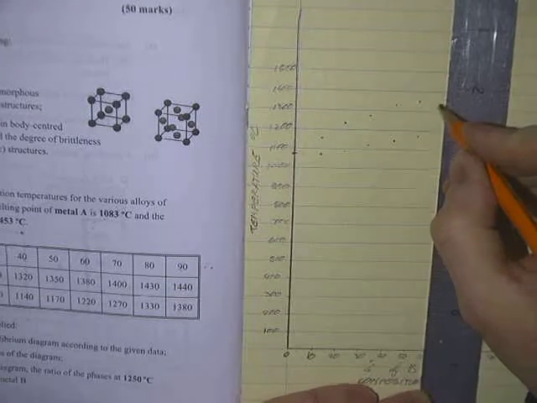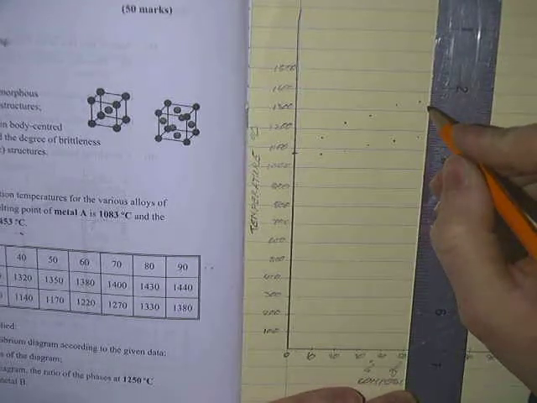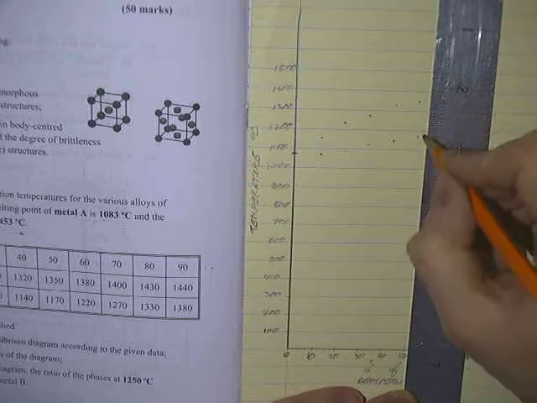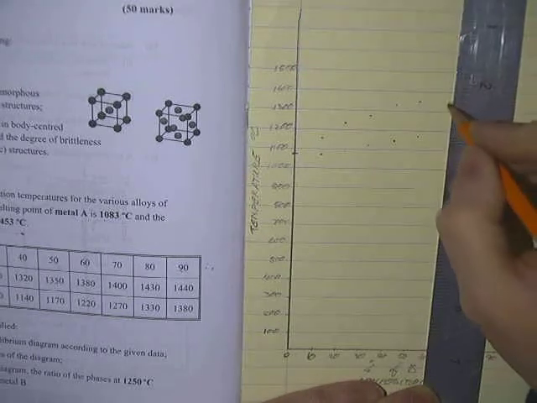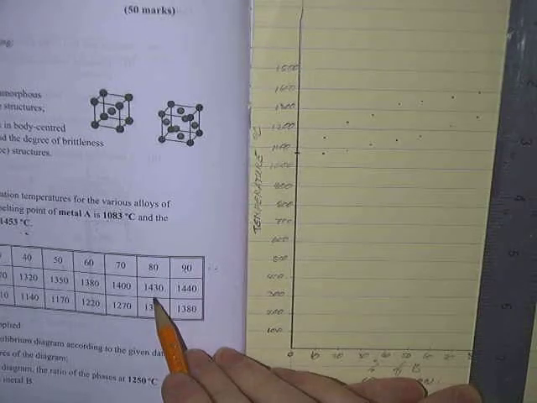At 60% B, it's 1380 and 1220. At 70%, 1400 and 1270.